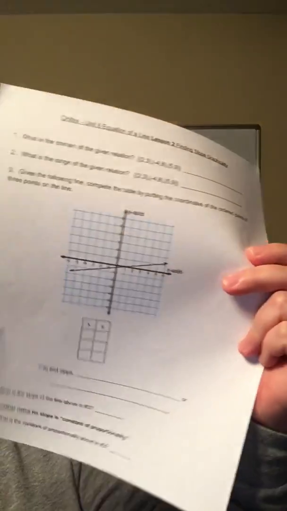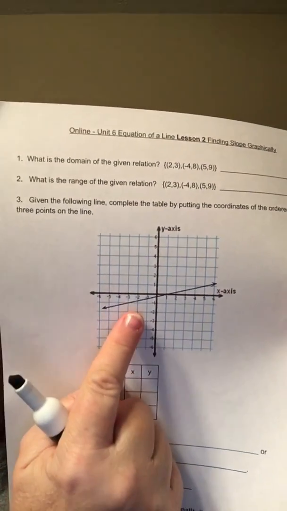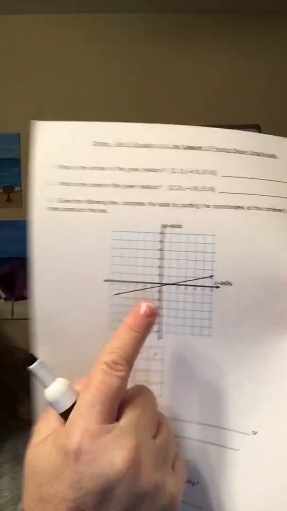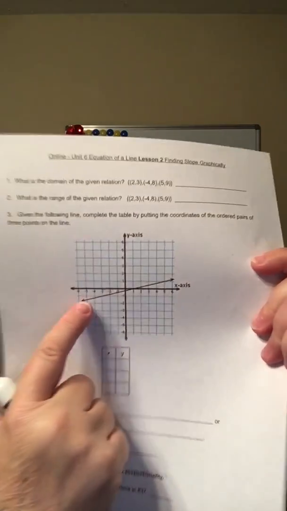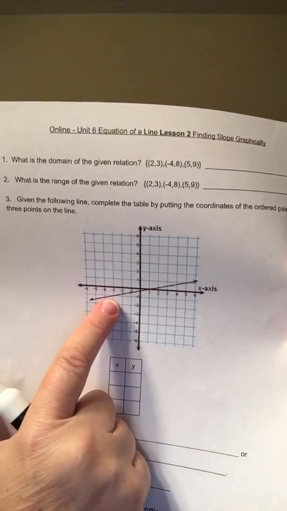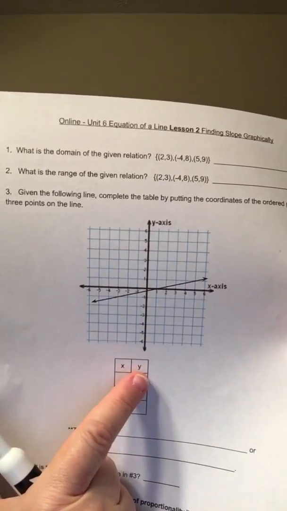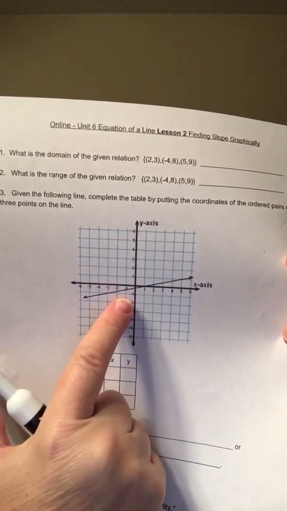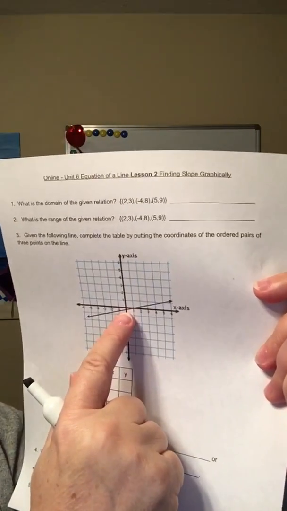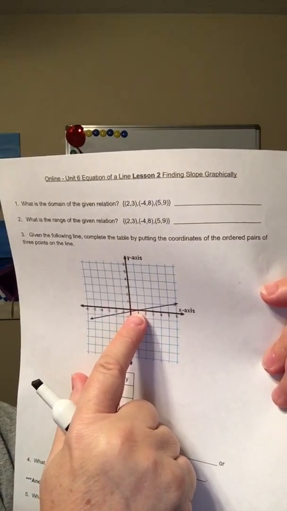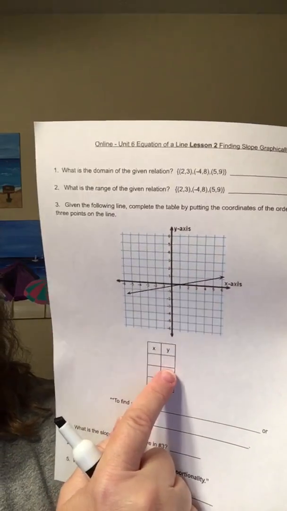So what are you supposed to do? Well, you need to find points on this line. So if you go to that point right there, that would be over -1, 2, 3, down -1. So right there is -3, -1. So you'd put -3 here and -1 here. Now find another point on that line. Well, right there's another point on the line. So that would be over 1, up none. So it would be 1, 0. So you would put 1, 0.